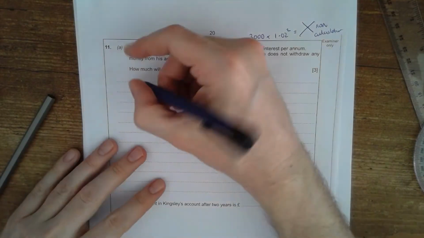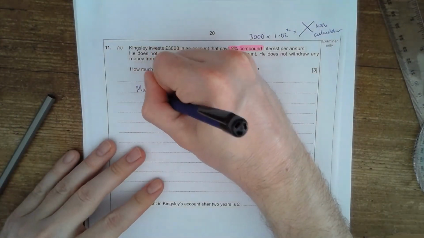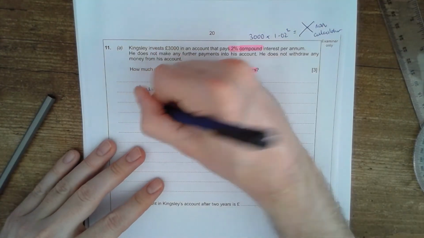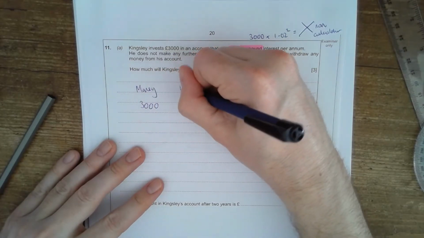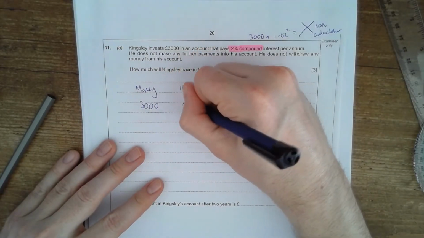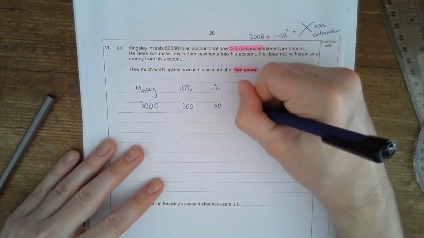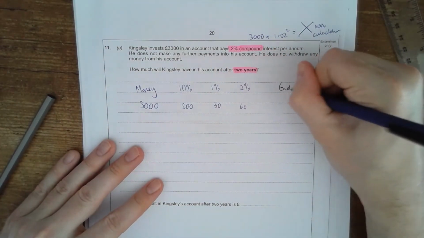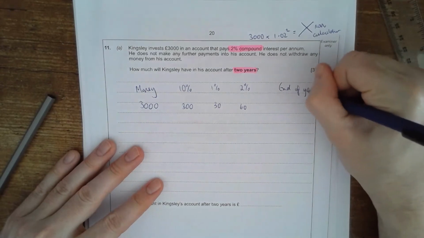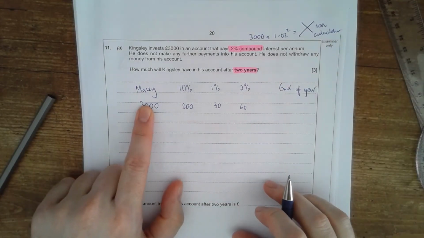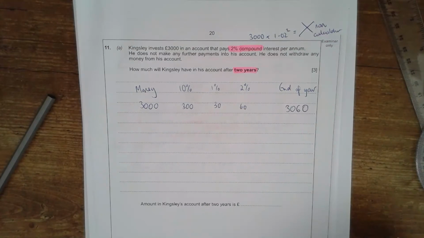So the way I did this was I said money is 3,000. I want to go and work out what 2% is. So I'm going to work out 10% as 300, 1% as 30, 2% as 60. The end of that year, I would have the £3,000 plus 2% interest. So I get 3,000.